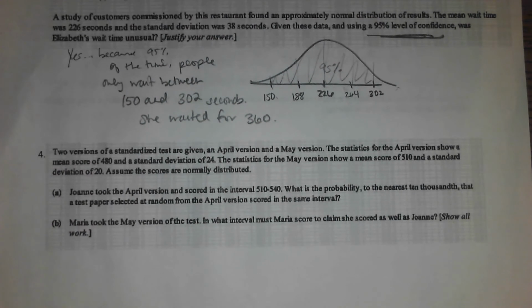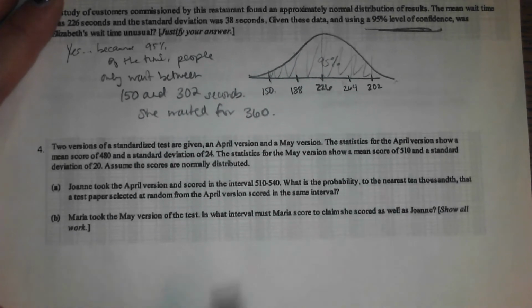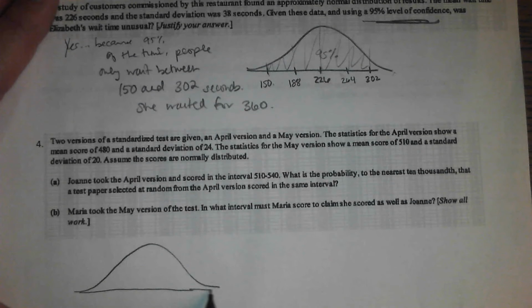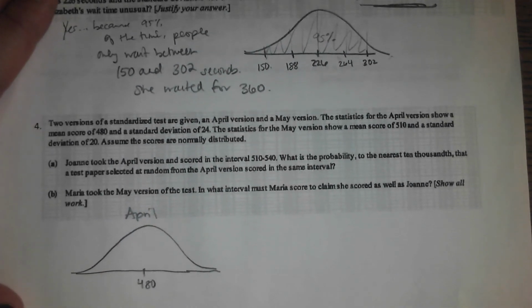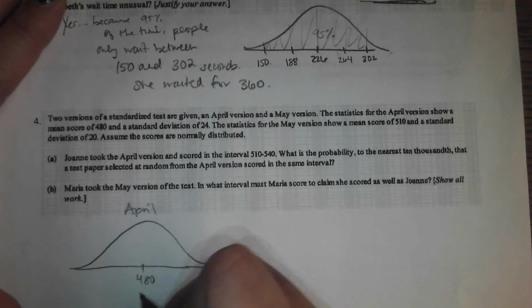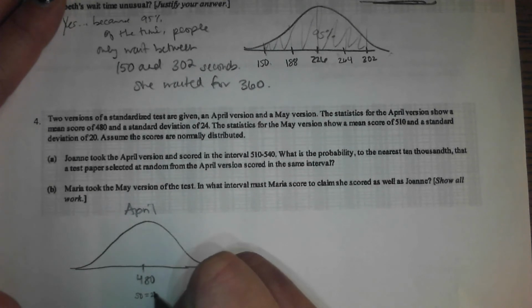Okay, number 4 gives us 2 versions of a standardized test, an April and a May version. You might as well call these the SATs because I think that's what they're insinuating. The statistics for the April version show a mean of 480. I'll label this one April. And a standard deviation of 24. So I'll just write SD equals 24.